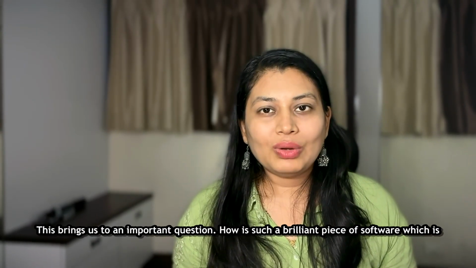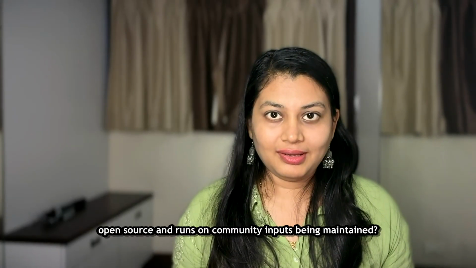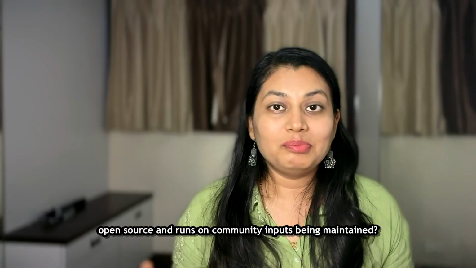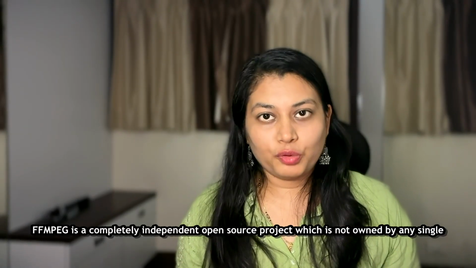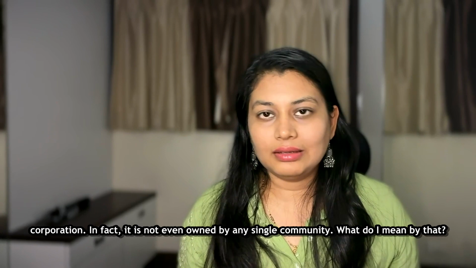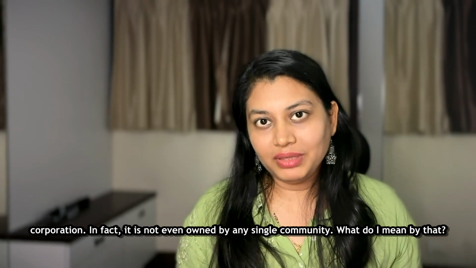This brings us to an important question. How is such a brilliant piece of software, which is open source and runs on community inputs, being maintained? FFmpeg is a completely independent open source project which is not owned by any single corporation. In fact, it is not even owned by any single community. What do I mean by that?